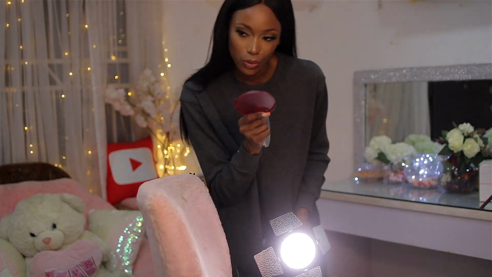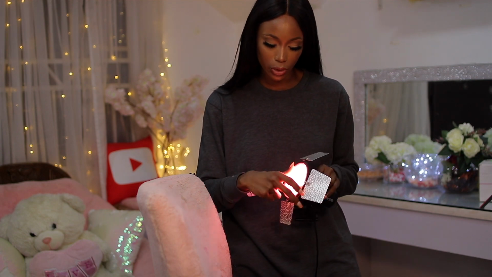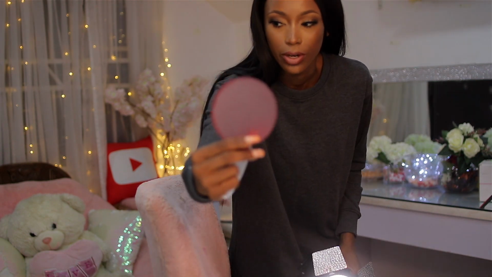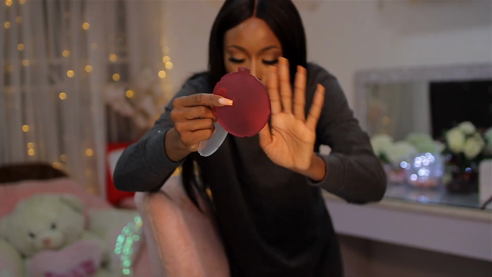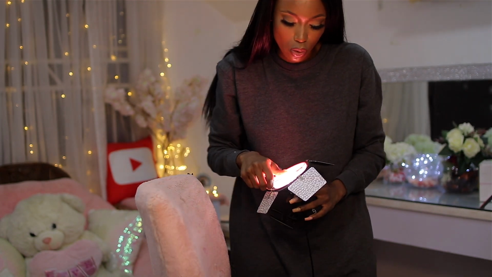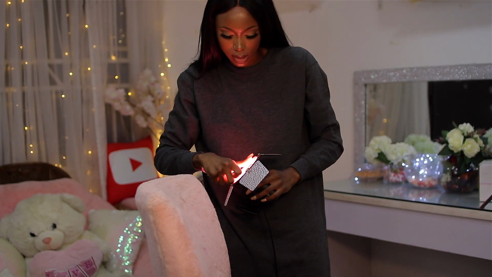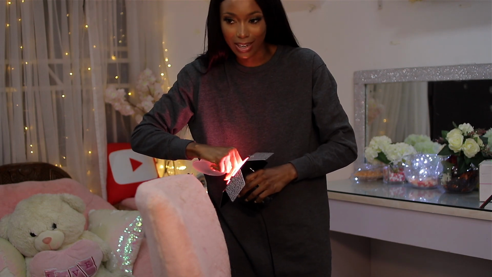Now this is a red filter. By the time I put this on, it looks pink. I'm gonna put that on. Let me show you guys again. This is a red filter. This is a filter and it's the clear. I'm gonna use this red one over this. This is the Yongnuo YN216 light, and I use this as one of my backlights.